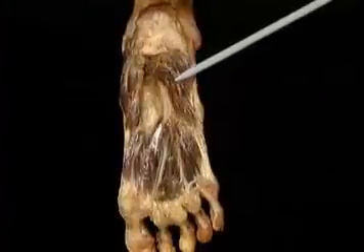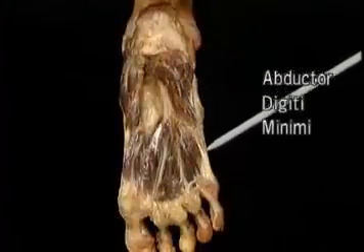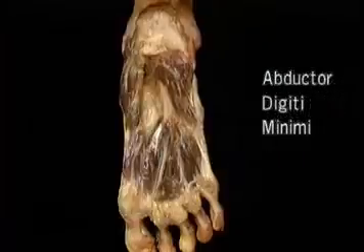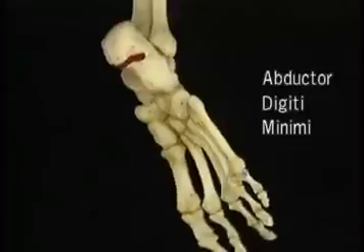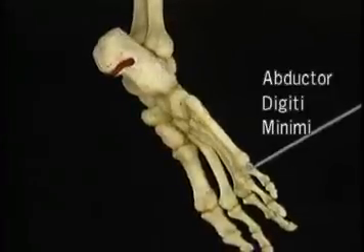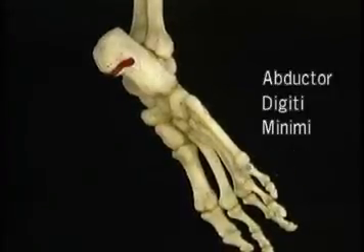Here's the abductor, abductor digiti minimi. It arises all the way back here on the calcaneus. It's inserted here on the proximal phalanx of the fifth toe. Now that we've seen the muscles for the big toe and the fifth toe, we need to see how all these short muscles fit together. To do that, we'll put the long flexor tendons and then the central group of muscles back into the picture.